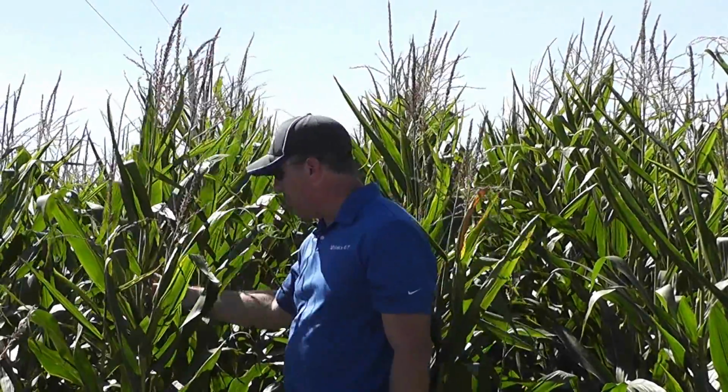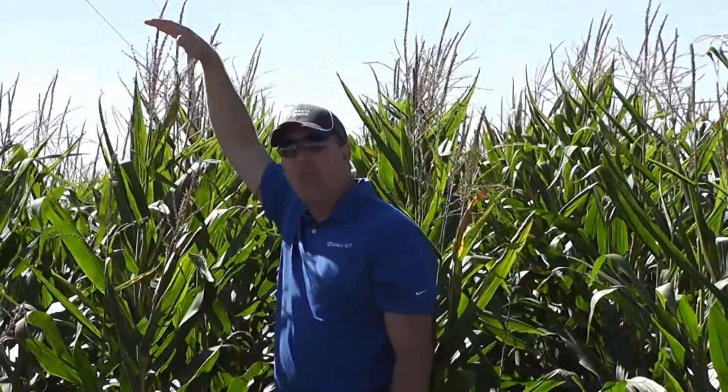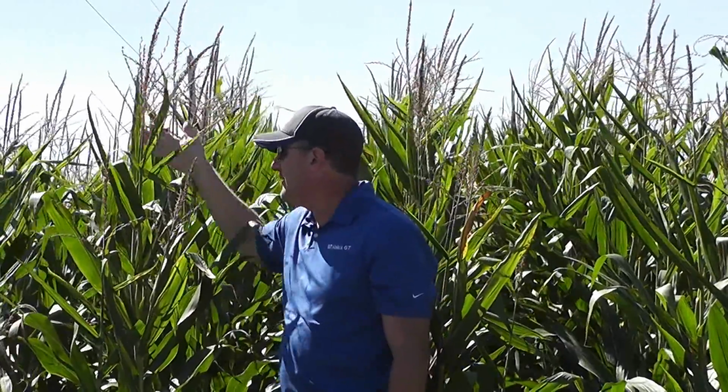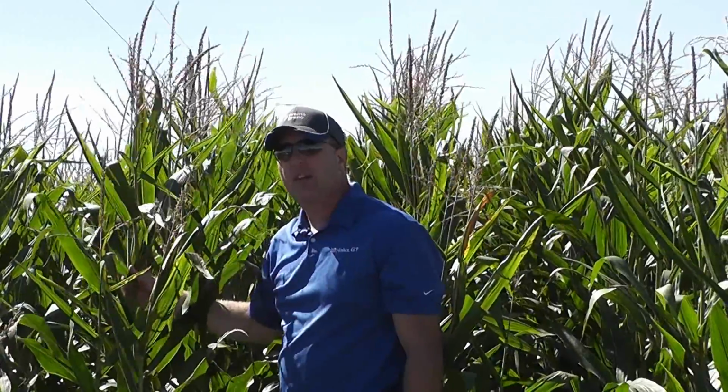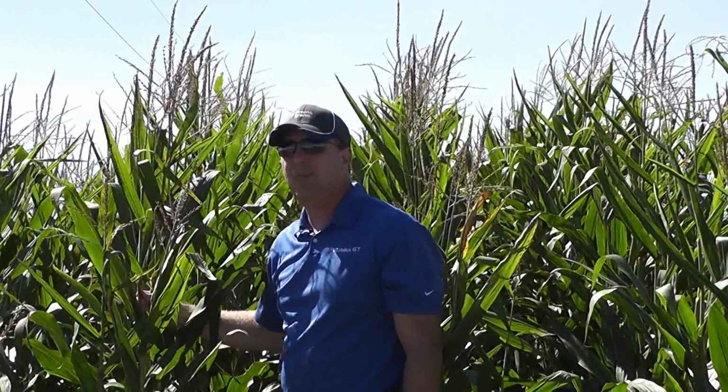In this field, you can see that the tops of the plants are fairly healthy, and that's a good thing. The top of the plant, or anything on the plant from the ear up, is very important to ear fill. When we have top dieback or senescence from the top down, that can affect the number of kernels we produce and also how full and starchy they become.